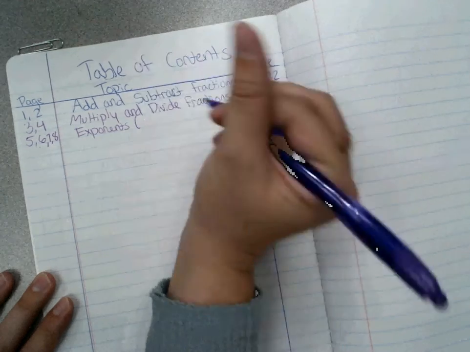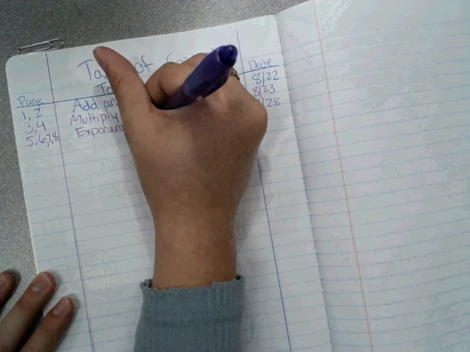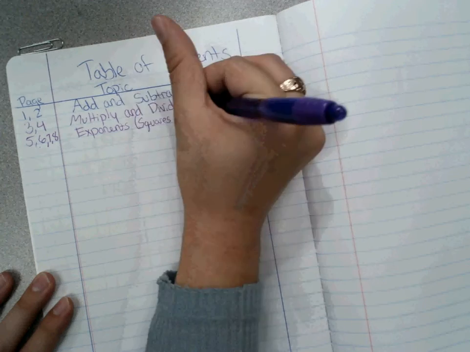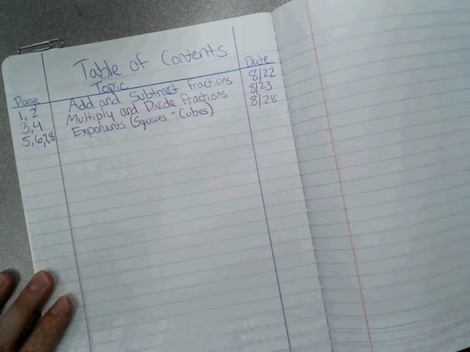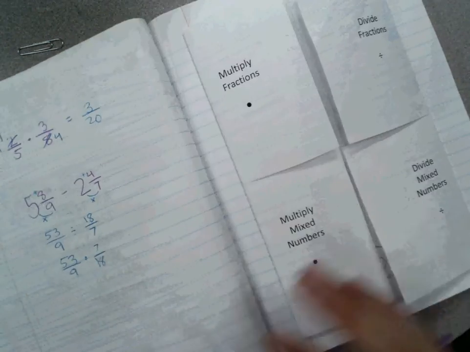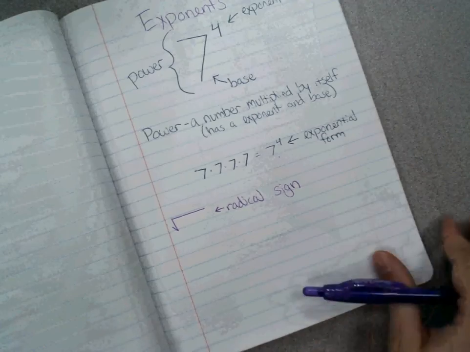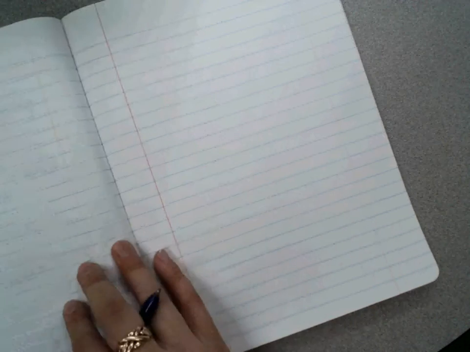And then in your exponents in parentheses, put squares and cubes, because we looked at square roots and cube roots. So I just want to take some notes on cubes and cube roots. So when you get to, leave the left side, page 7 blank. Go ahead and go to page 8 on the right.